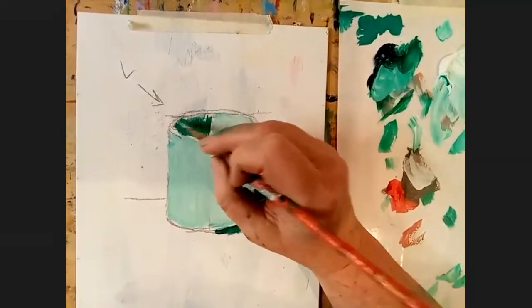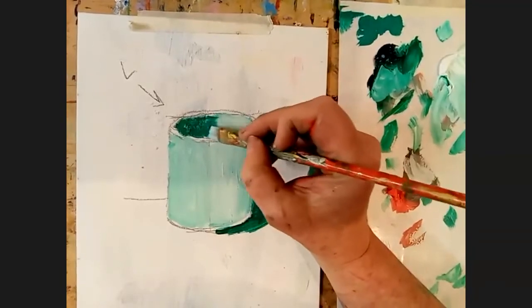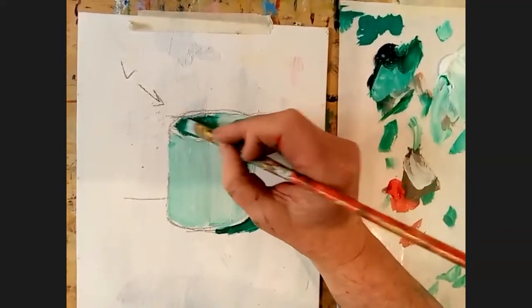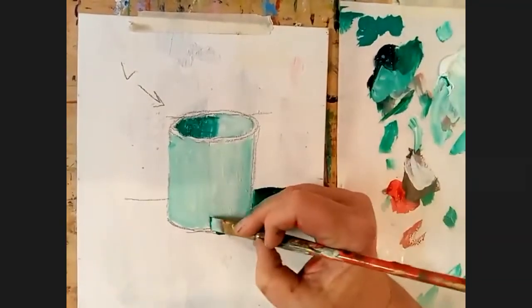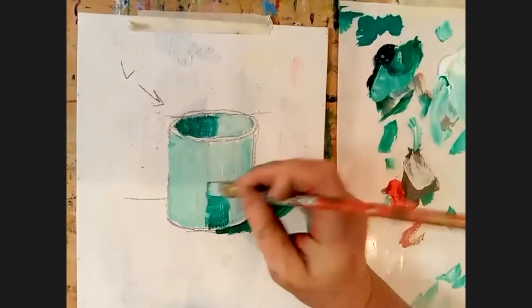Has anybody found this helpful, by the way? Is this lesson helpful in terms of all the things that we're going to do? Yes, this is really helpful. It's better than what my art teachers do. So it's better than what your teachers at the school do?